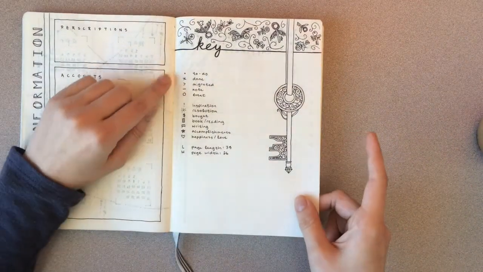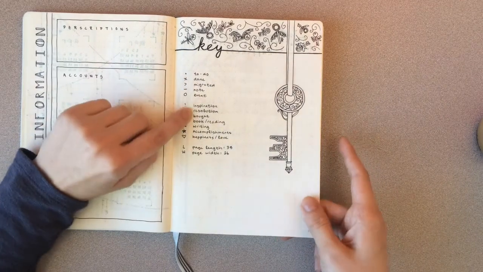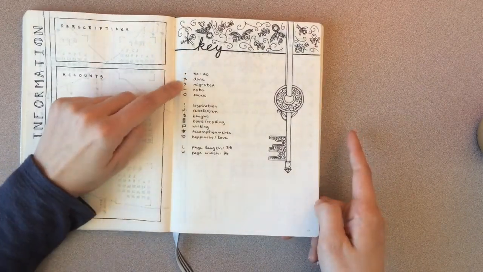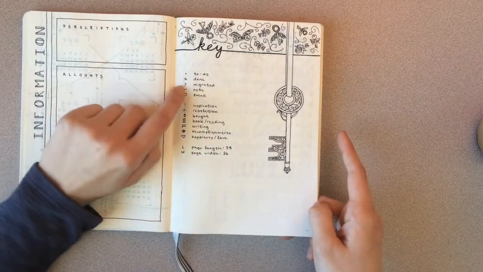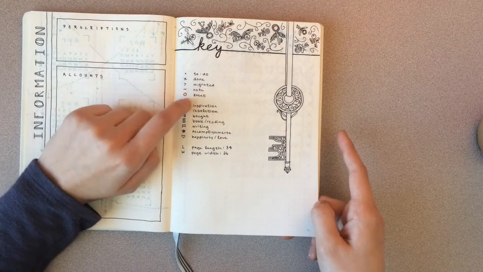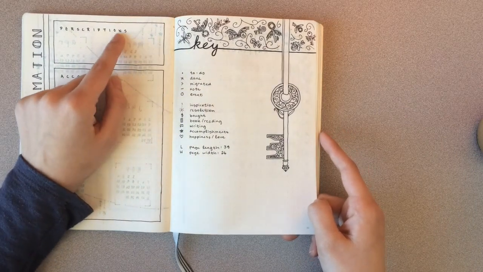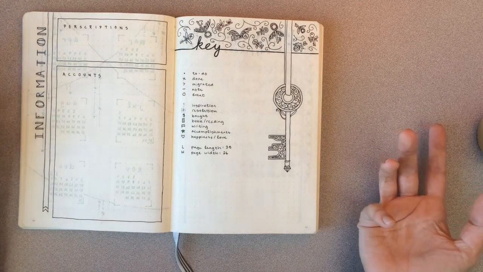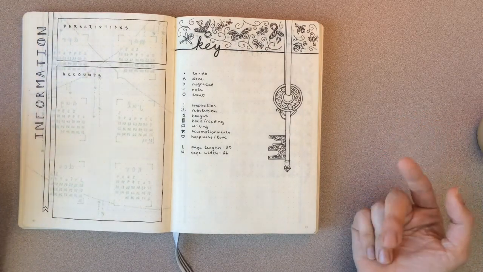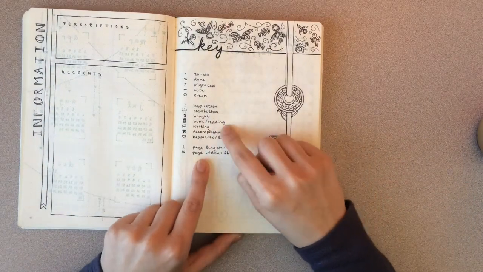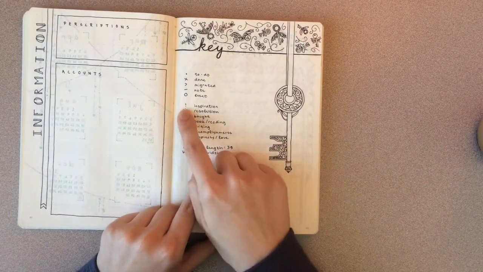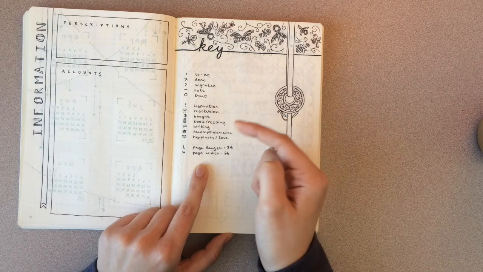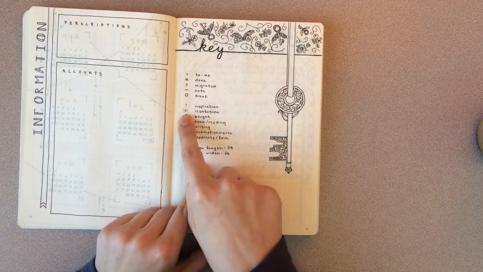I don't know, but these are the bullet journal symbols that I use. To do, done, migrated, note, event, and then I don't use the scheduled one because if I schedule something, I just write it down in the schedule. I don't need a note for it. And then these are the symbols that I came up with for myself. Like inspiration or an idea. This is like a resolution.